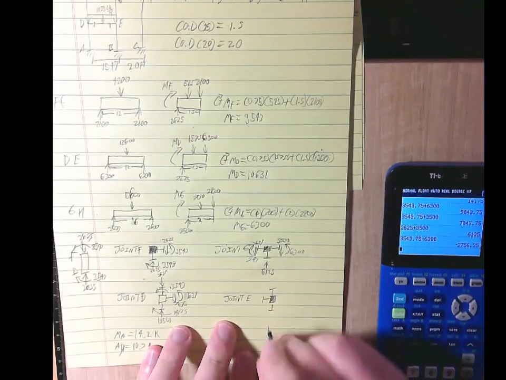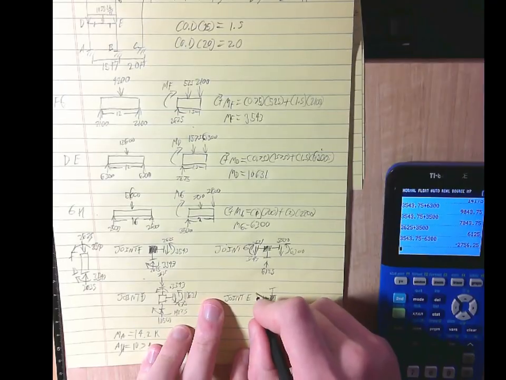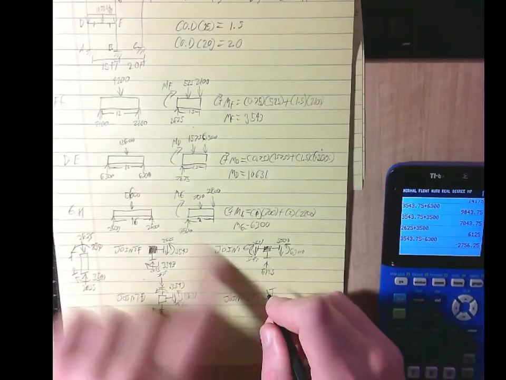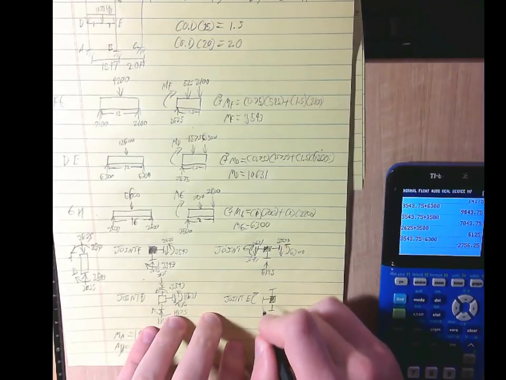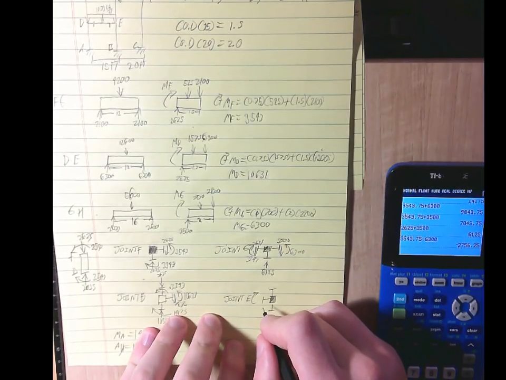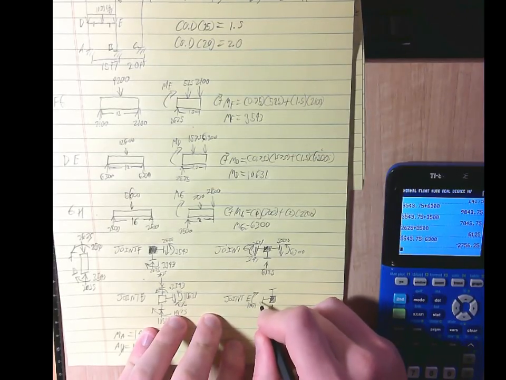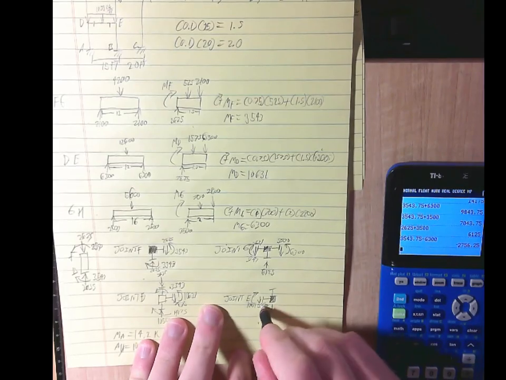So here we're actually going to have a moment of here. We don't know this one. We do know this one. This is going to be D, E. We have a moment. It's coming up on this side. It's doing that. That's going to be 10,631 down 3,500. No, down 7,875.